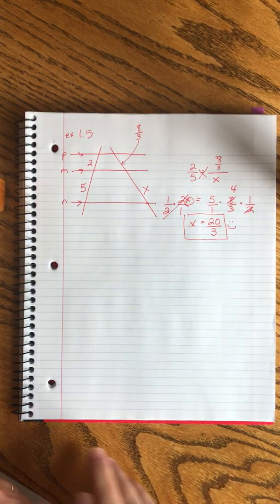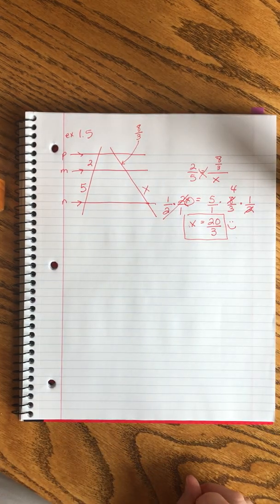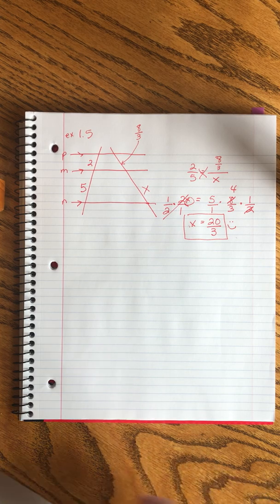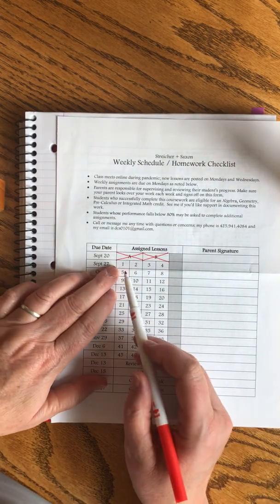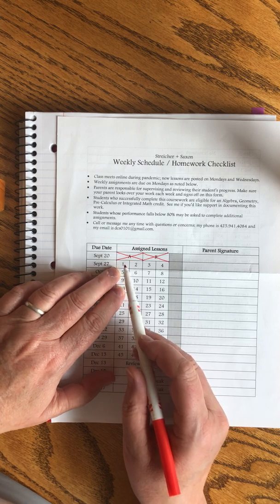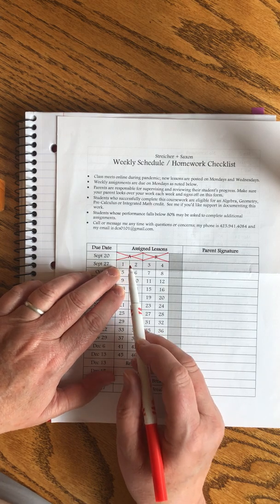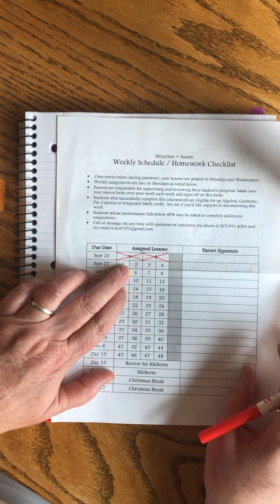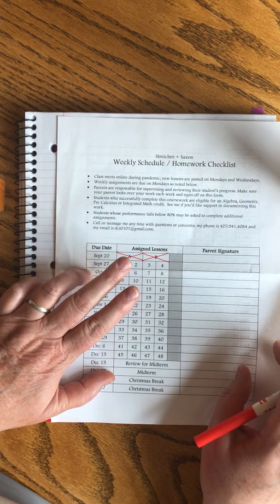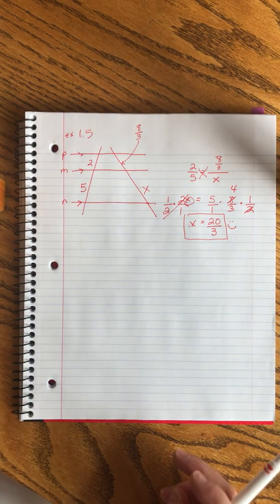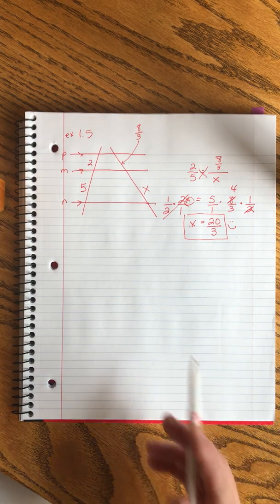All right. We are done with lesson 1. Remember that we're now in the regular groove. I know I already told you to do this, but I'm just reminding you again. We're doing just our usual routine. We're doing the practice plus the odds for these problems, for this lesson, sorry.